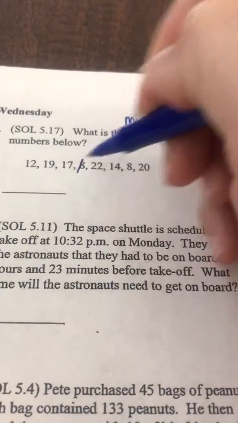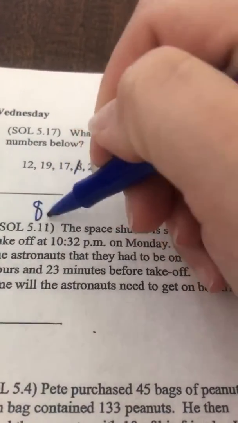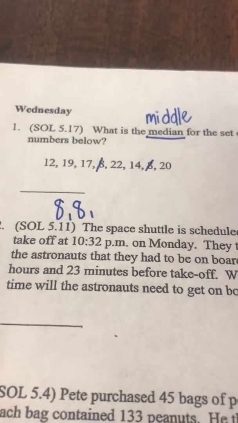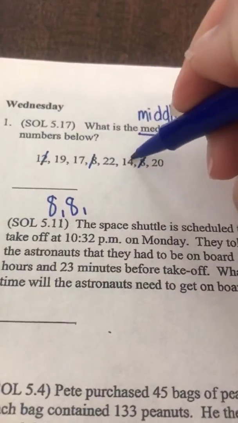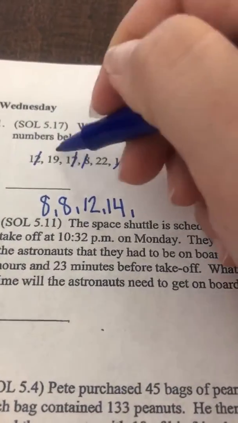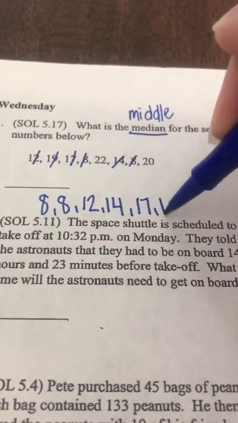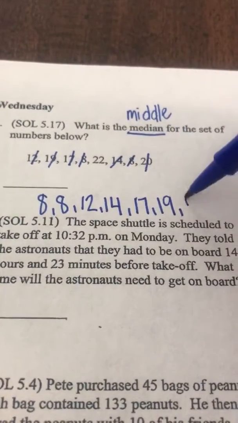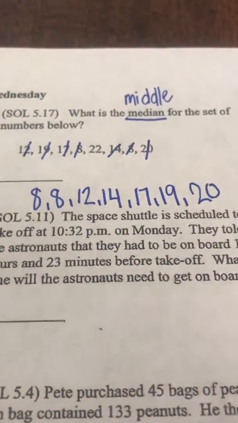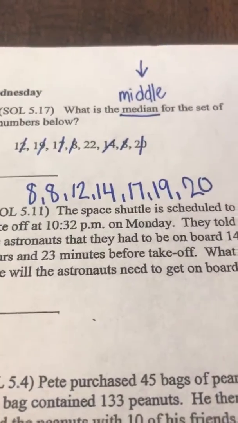I see 2 8s. Then I see a 12 and a 14. 17 and a 19. And then a 20. Okay. So now that my numbers are in order from least to greatest, I can accurately find the median, or the middle.